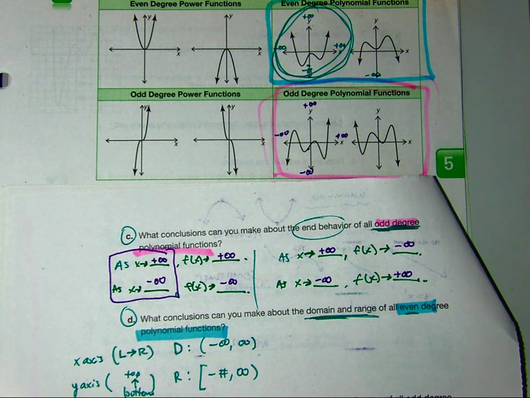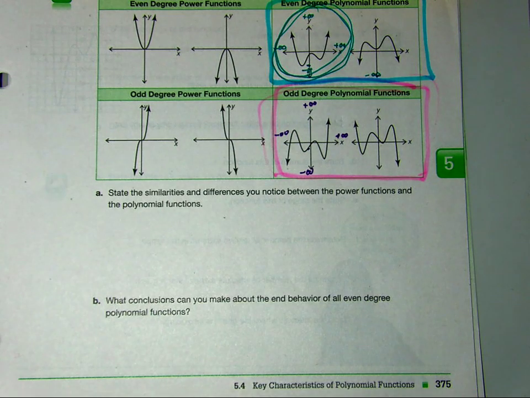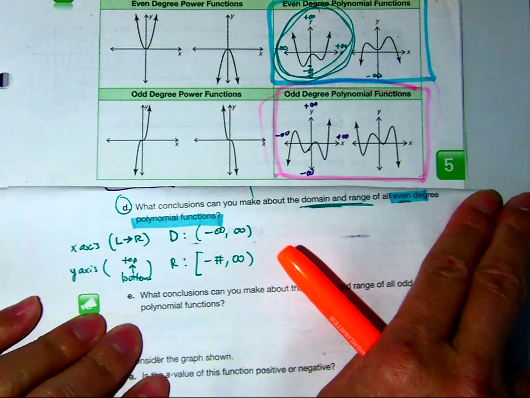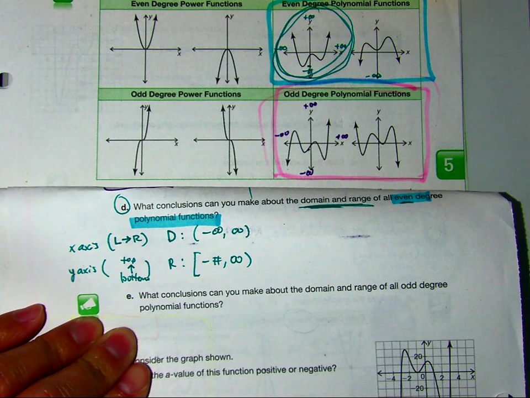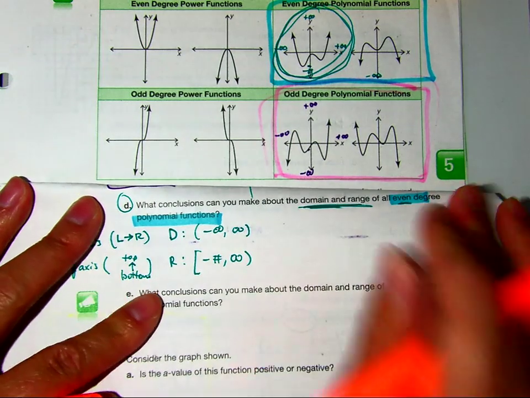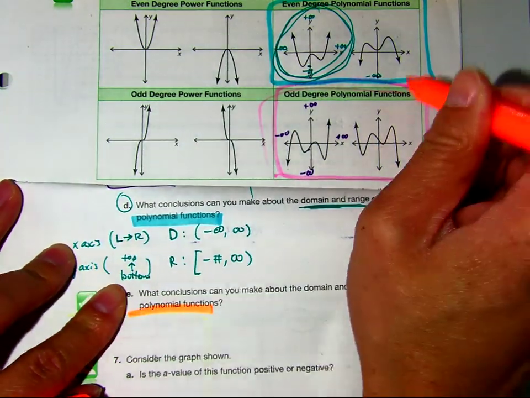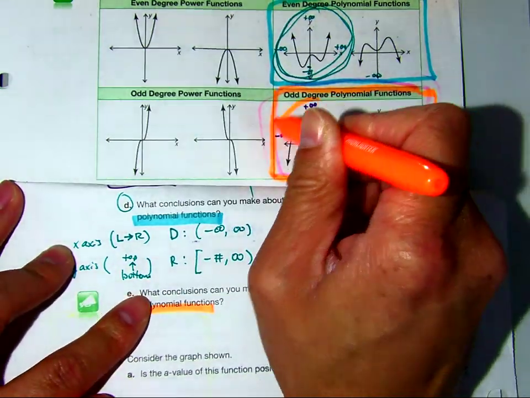Let's try that again, but with a different one. Question E, go down to E. Read that one for us, Christine. So we're looking for odd degree polynomial functions, so that's here in orange. And let's just focus on this one.